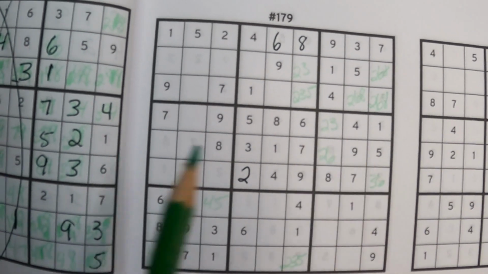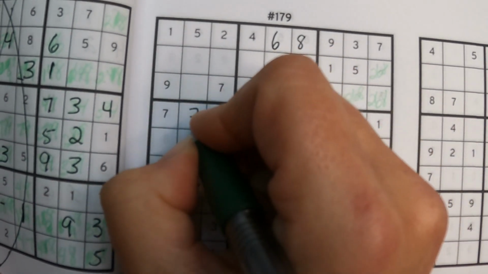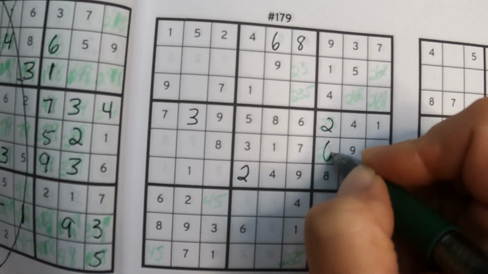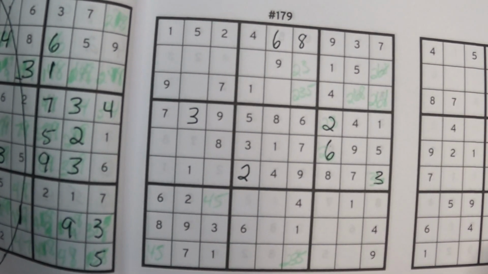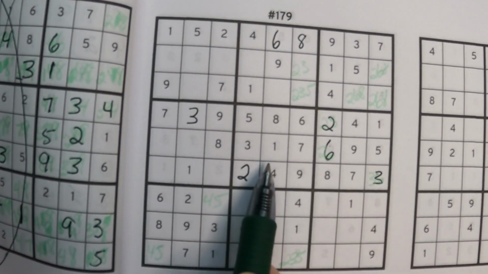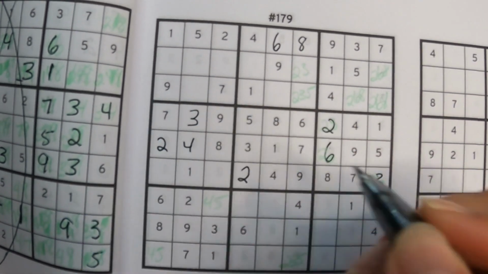For this row, we're missing 2 and 3. There's a 2 here, so 3, 2. That makes this our 6 and 3. For this row now, we're missing a 2 and a 4. We've got a 2 here, so 4, 2.